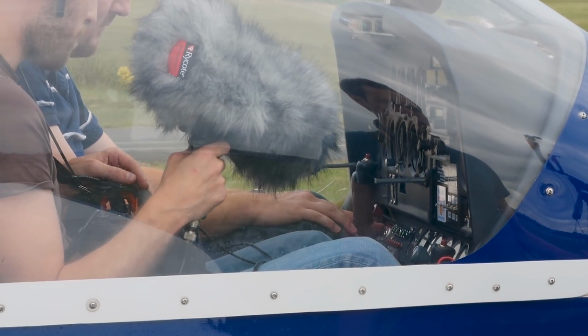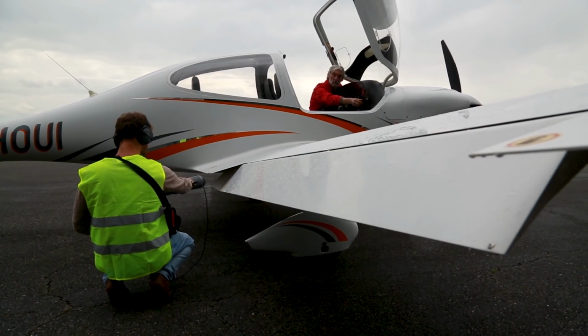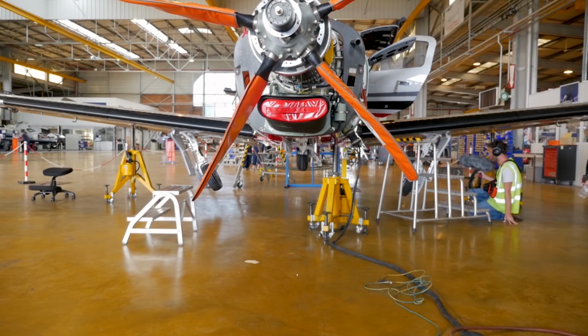More than the engine, we also carefully recorded cockpit buttons, switches, instruments, or even flaps.